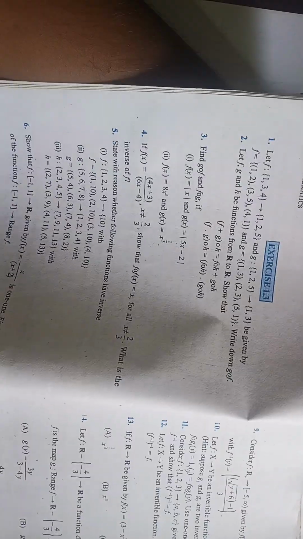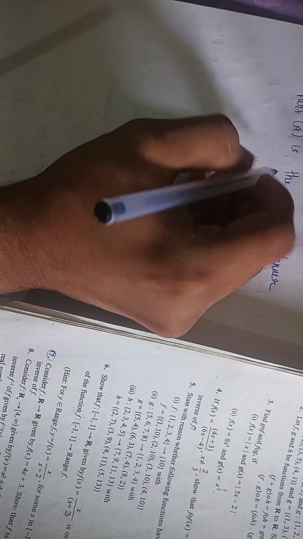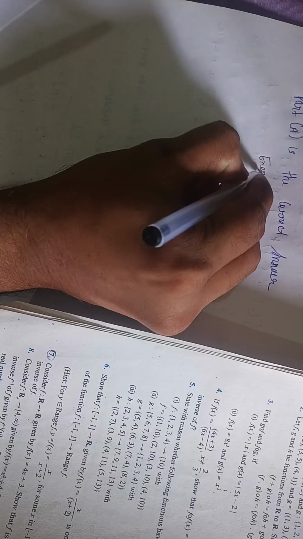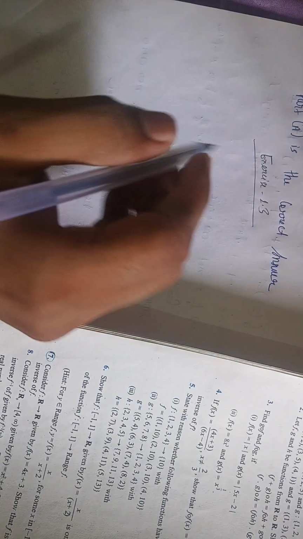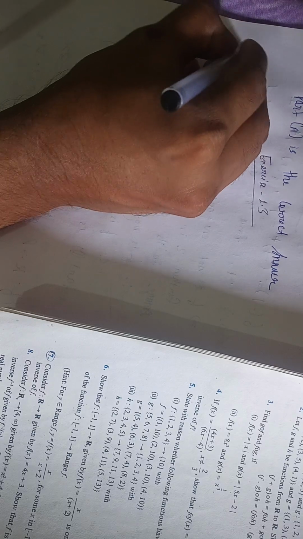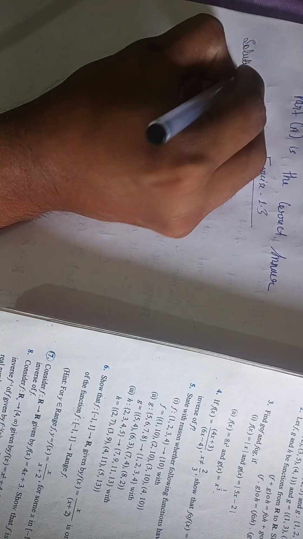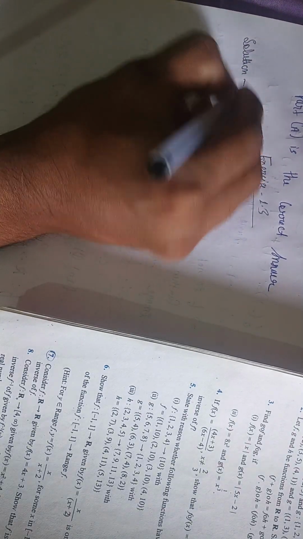Hence, solution for this question, Exercise 1.3, solution for question number 1.